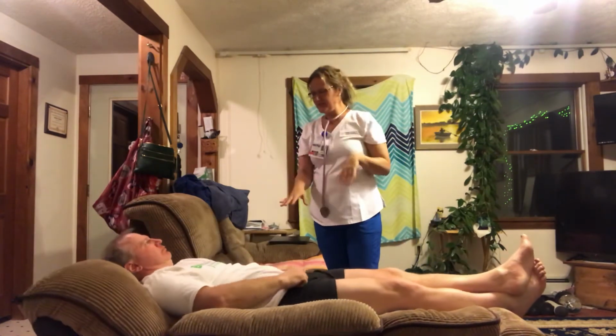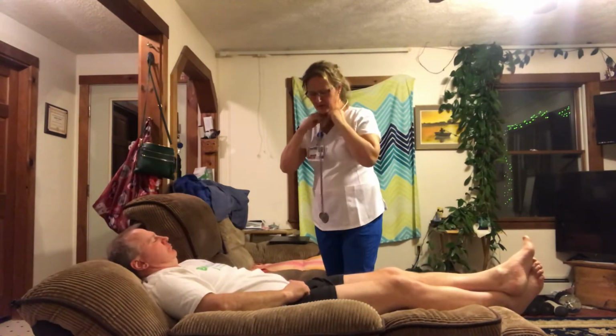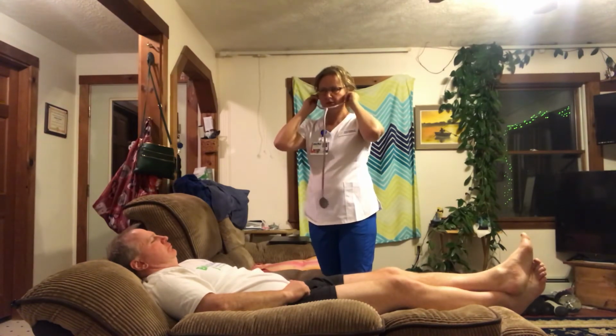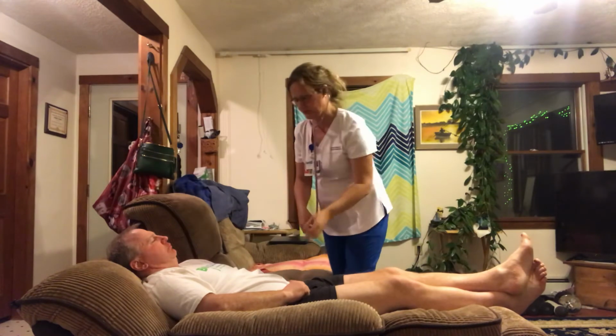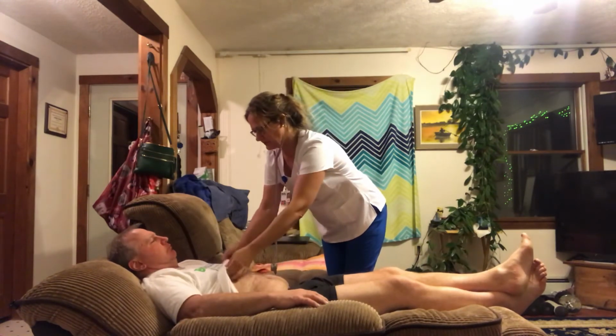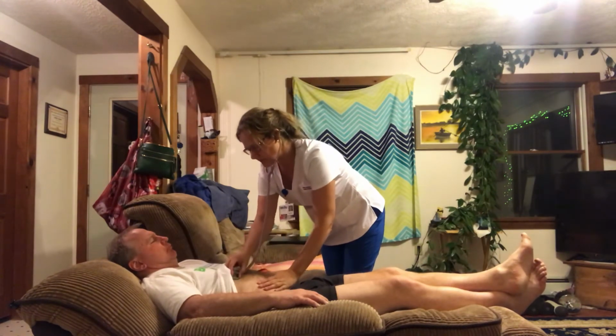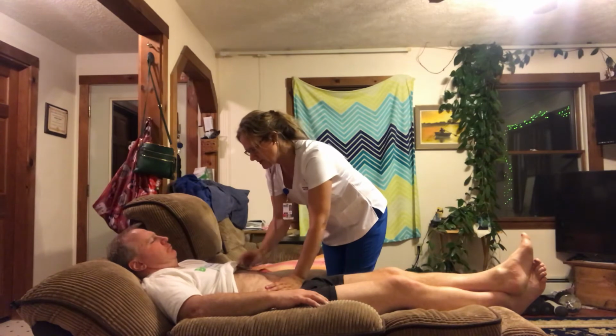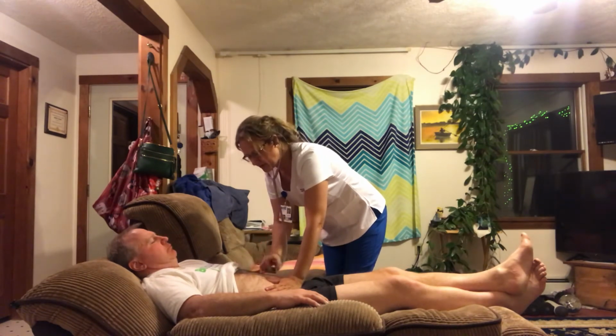Okay, so I'm going to listen to the sounds of your abdomen, all 4 quadrants. Right upper quadrant, right lower quadrant, left upper quadrant, and left lower quadrant.